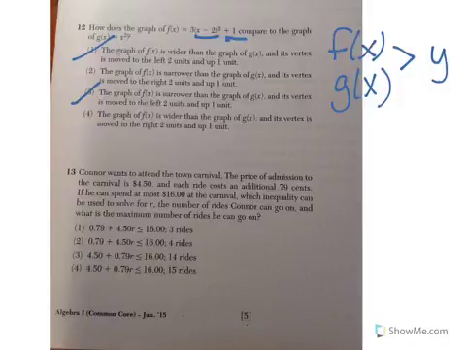So now I have to figure out, is the graph of f(x) narrower, or is the graph of f(x) wider? And if you type this in, the graph of f(x) will actually be narrower than the graph of g(x). So this will be choice 2.